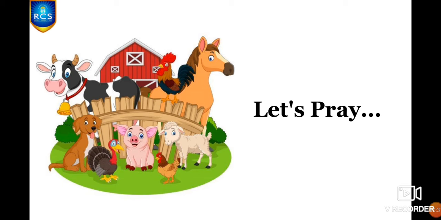Asato ma satkamaya, tamaso ma jyotirkamaya, mrityo ma amritam kamaya. Shanti, Shanti, Shanti.